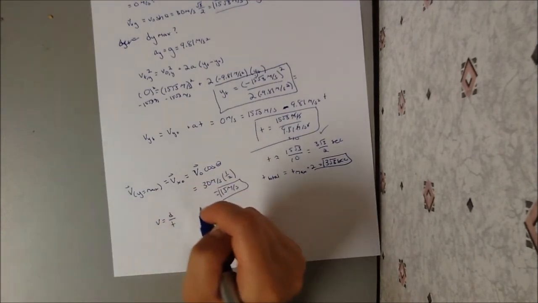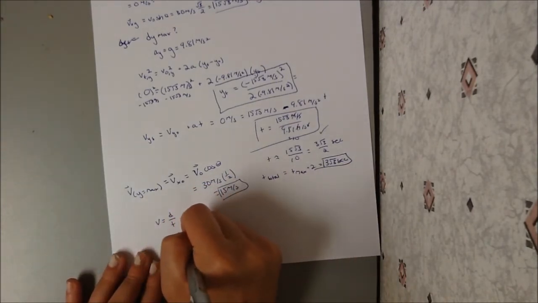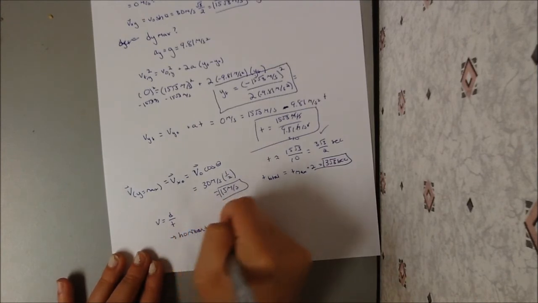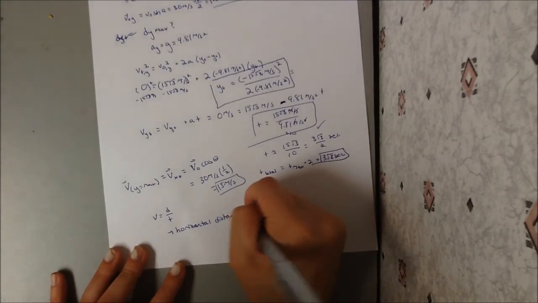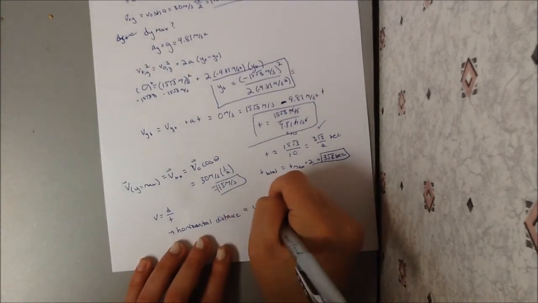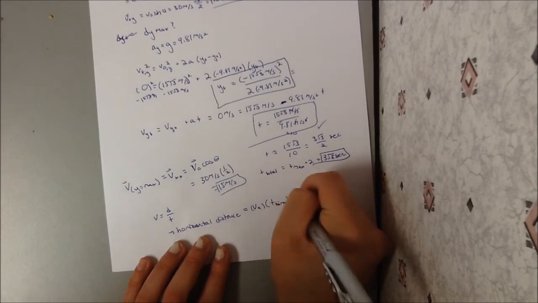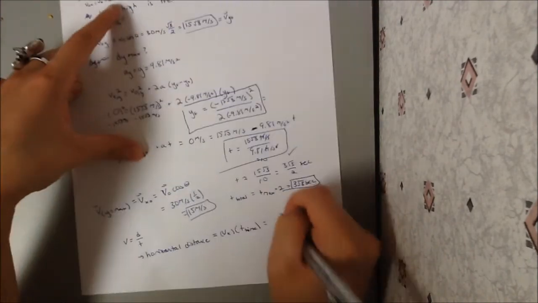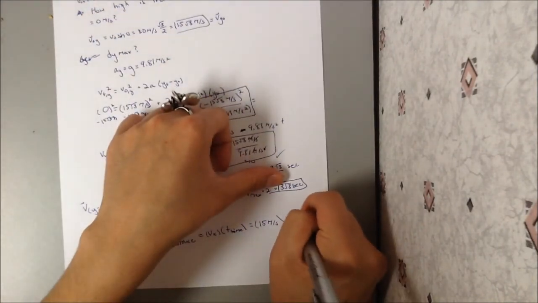Since we're dealing with the x direction, the horizontal distance is equal to the x velocity times the total time that it spends in the air, which is just 15 meters per second times 3 radical 3 seconds.